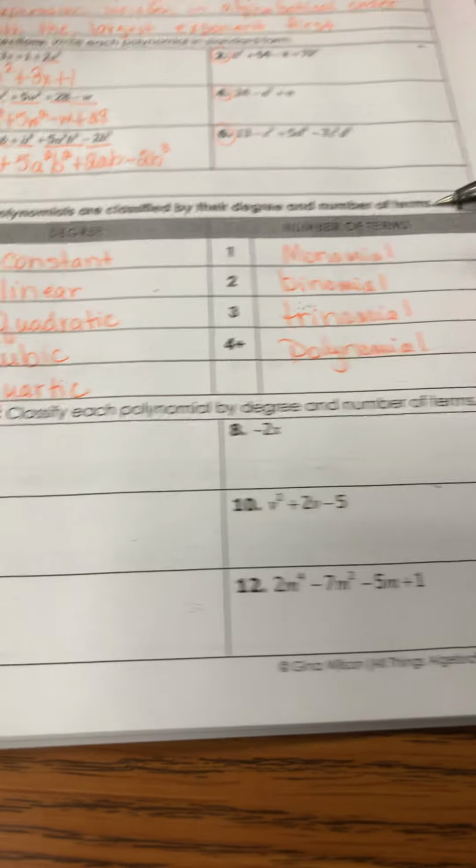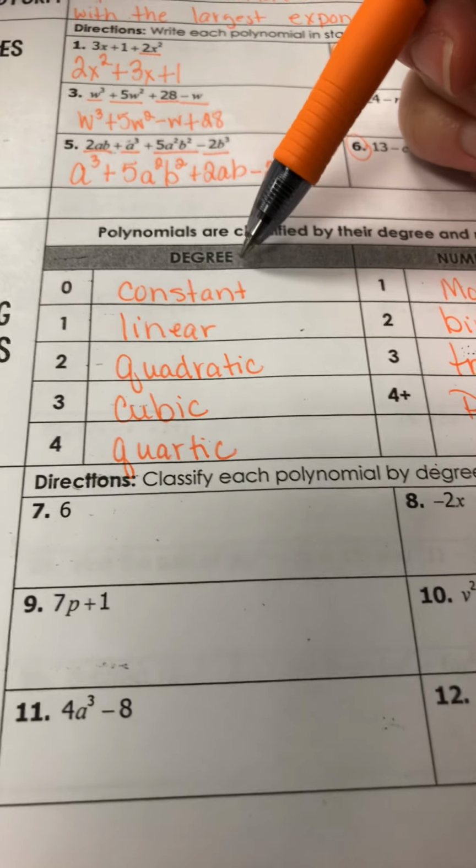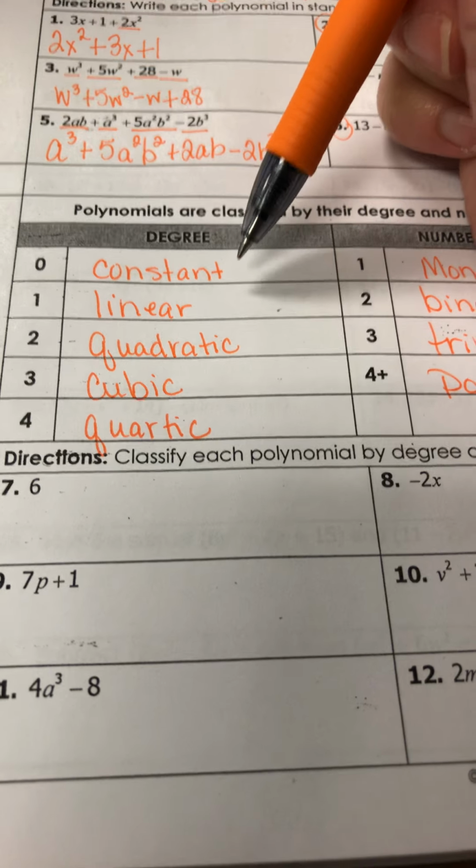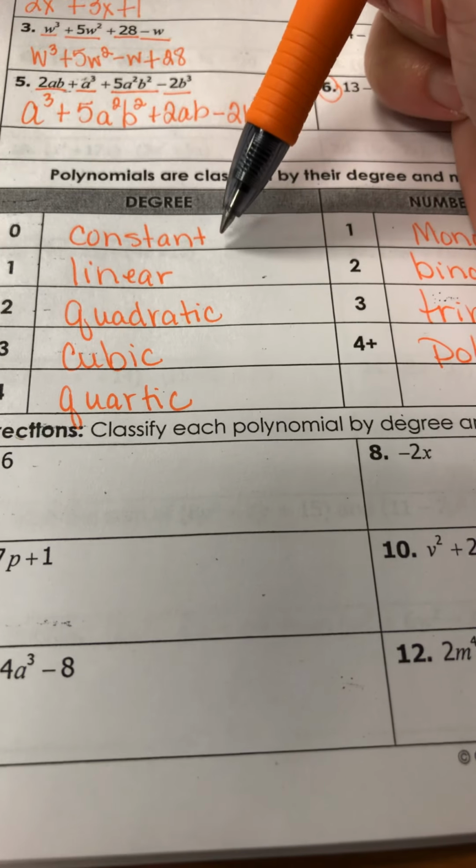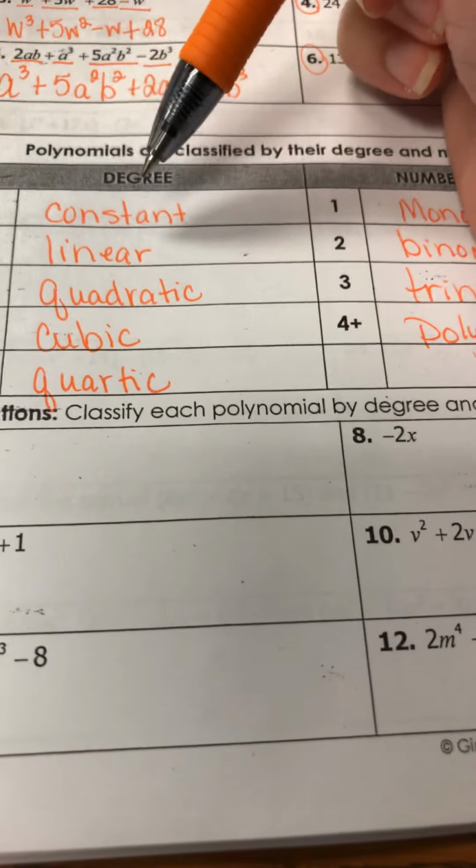That'll separate your terms. Now, when you're classifying by degree, if you do not have a variable, you only have a constant, okay?